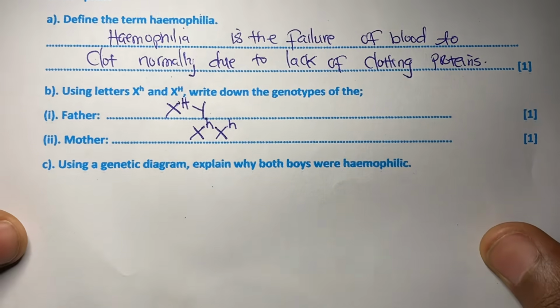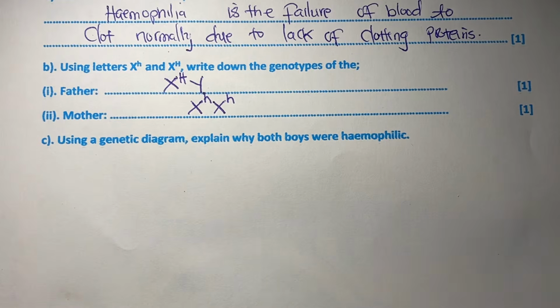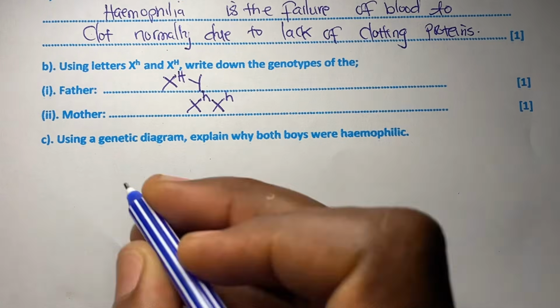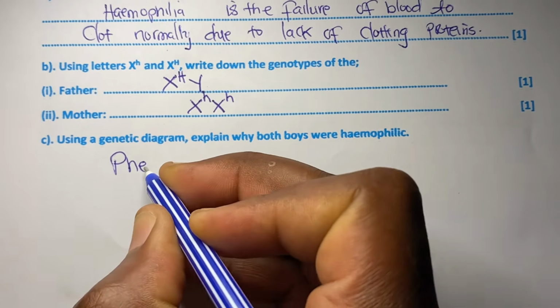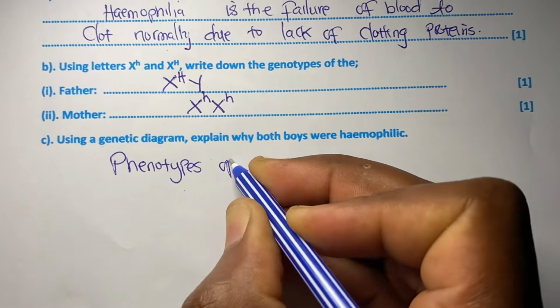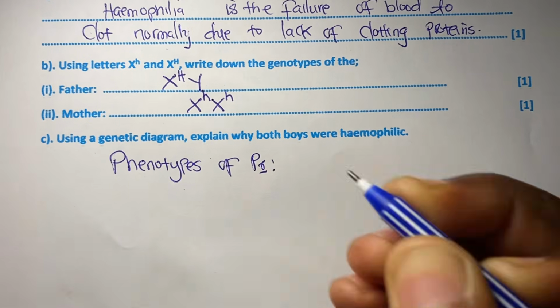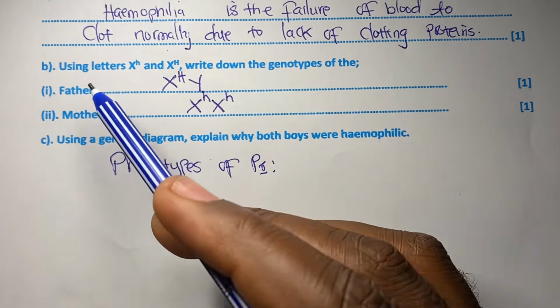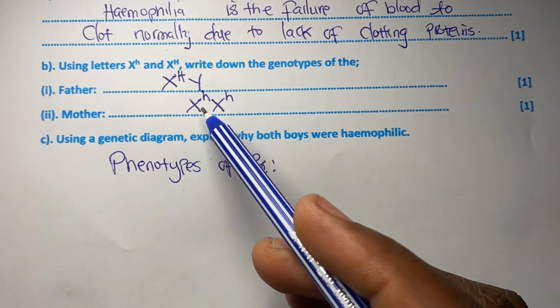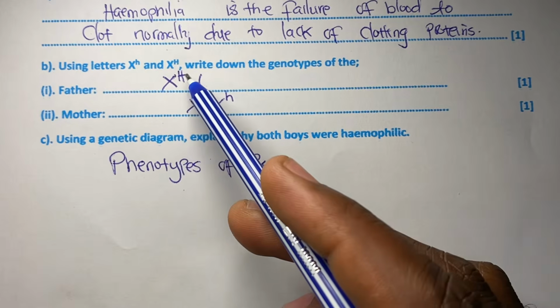So the first thing, whenever you are plotting or constructing a genetic diagram, is to start with how these people are described. Thereby, we're going to start with phenotypes. So I'm going to say phenotypes of parent 1. But for phenotypes of parent 1, we're not going to use the names, we're going to use the conditions. The genotypes are these, but how is this described?